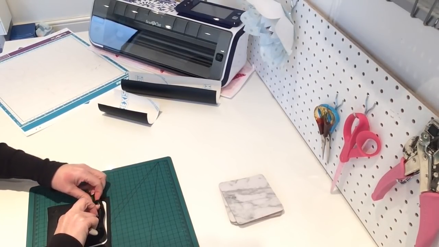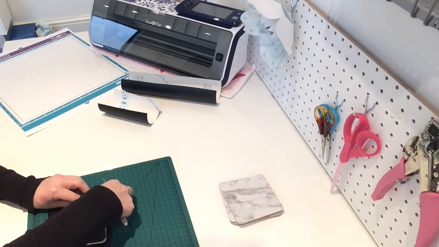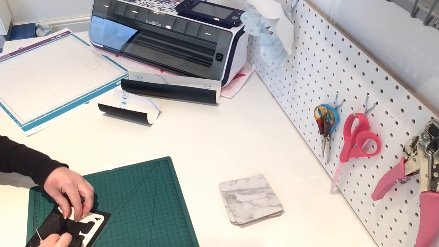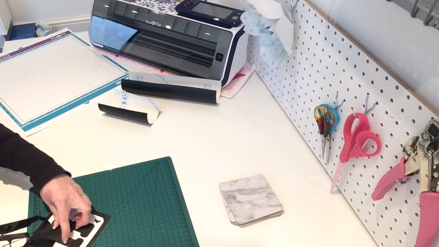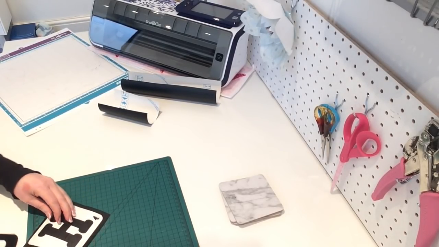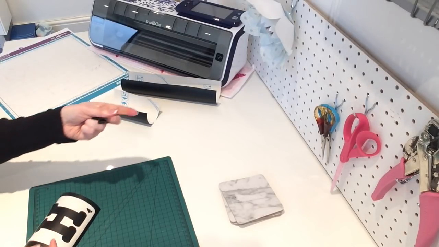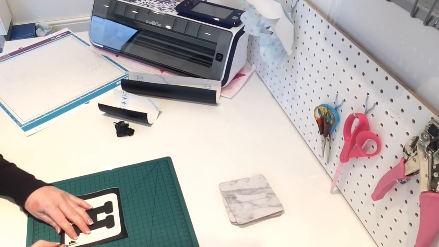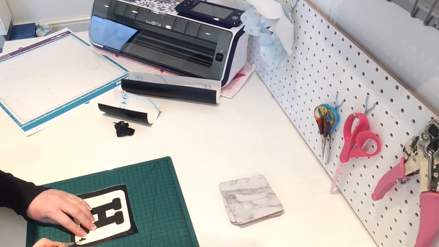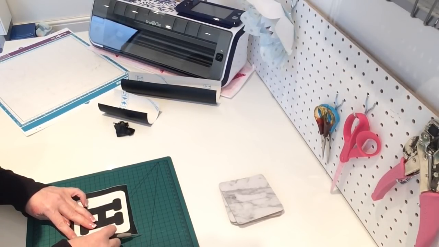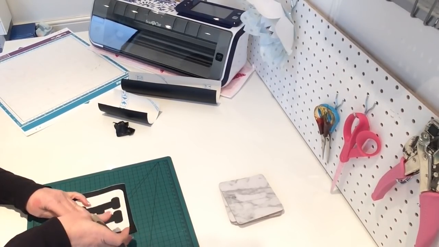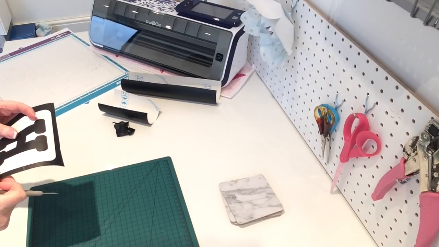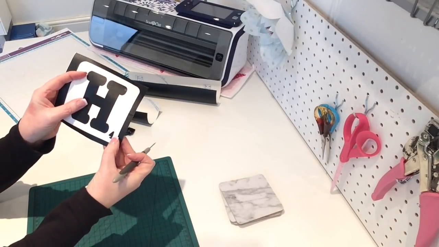I think I may have just ripped that slightly. I think I have. So we'll see if we can fix that. I don't know actually if you saw any of that at all, but I just ripped the number.